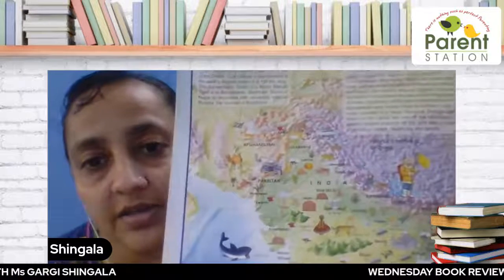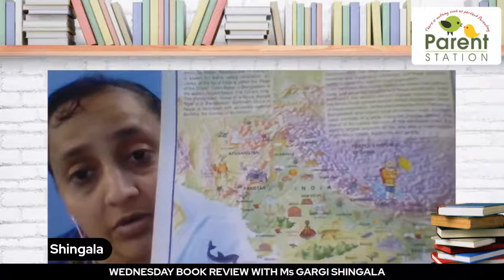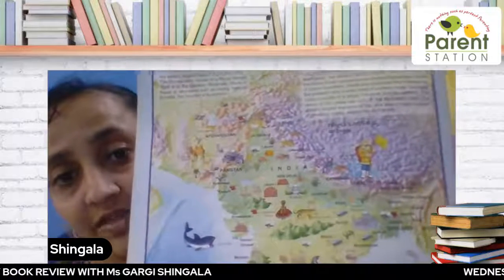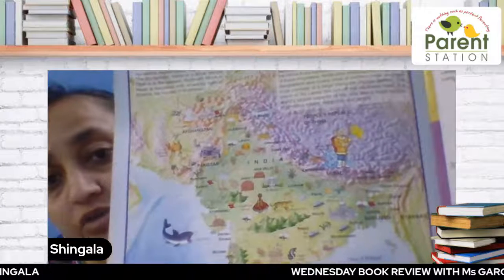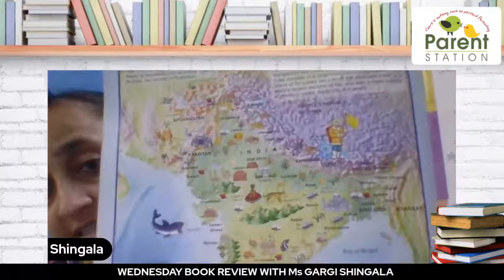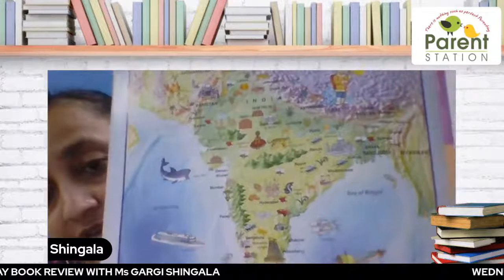See, nicely with the colors, where mountains are there, they have given colors that illustrate snow or mountain peaks covered with snow. Where they have desert, near Afghanistan, Rajasthan, those places they have given in yellow color, which illustrates desert, and forests and trees they have given green.